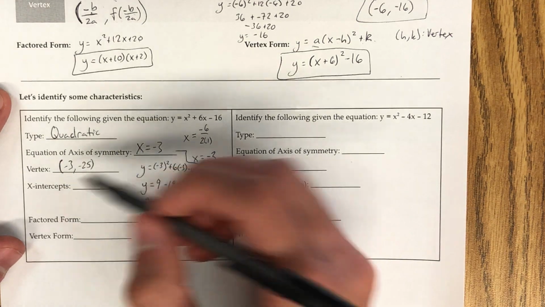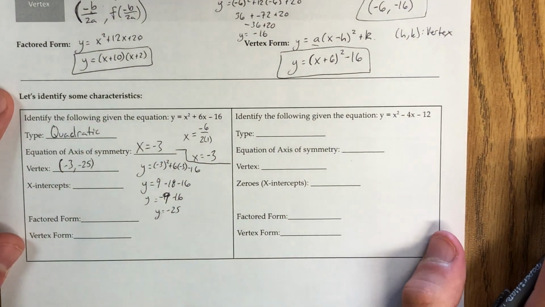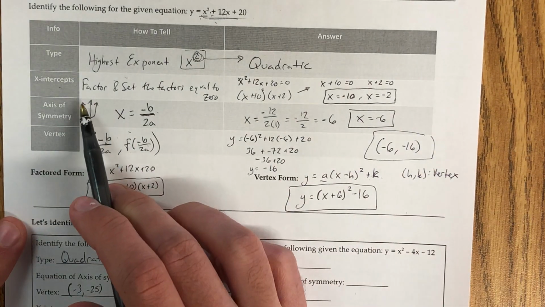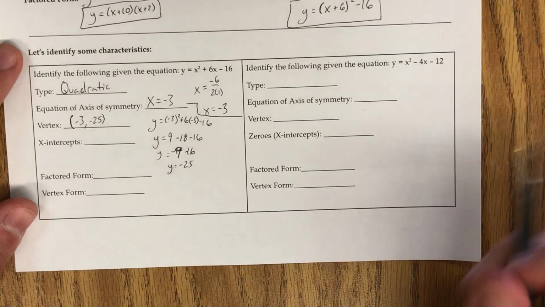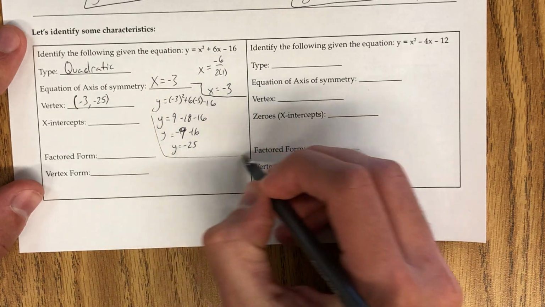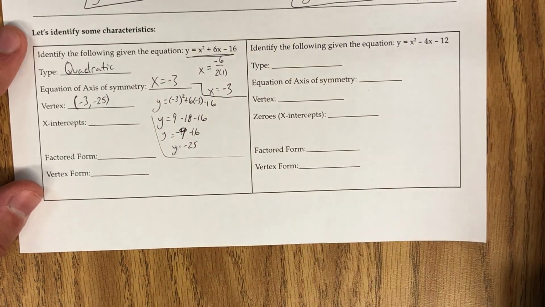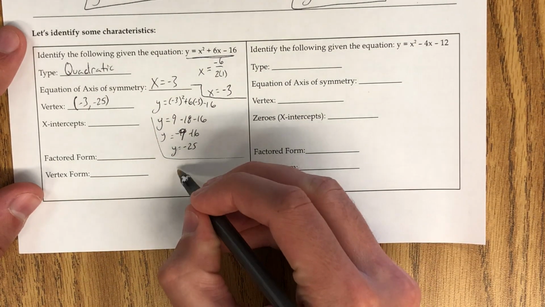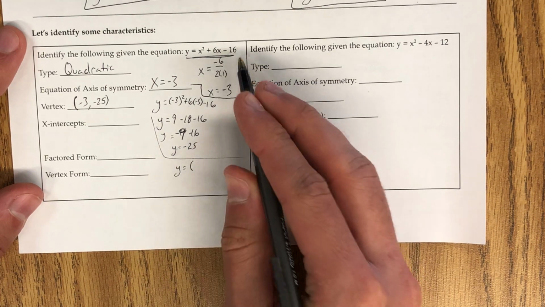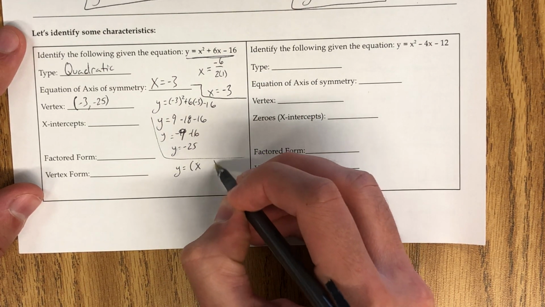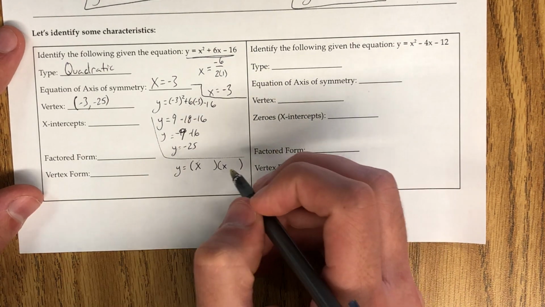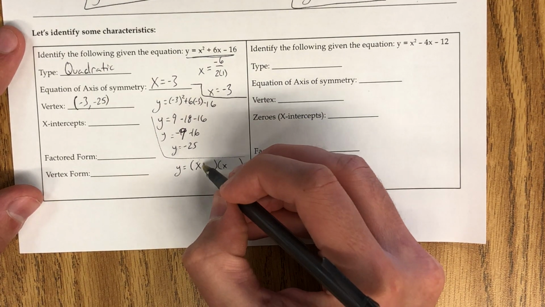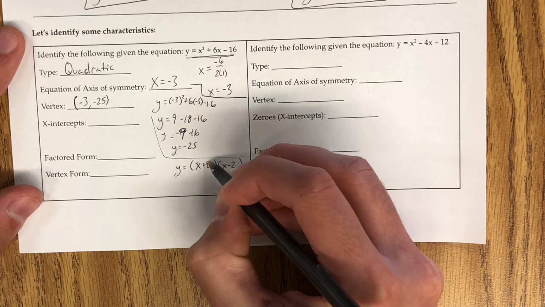To find our x-intercepts, or our roots, we factor and set the factors equal to 0. So let's take our function and factor it. We're taking x squared plus 6x minus 16. We look for what multiplies to -16 and adds to 6, which in this case would be +8 and -2.